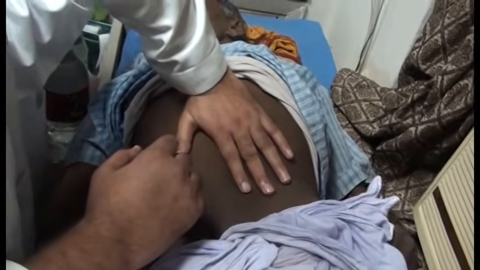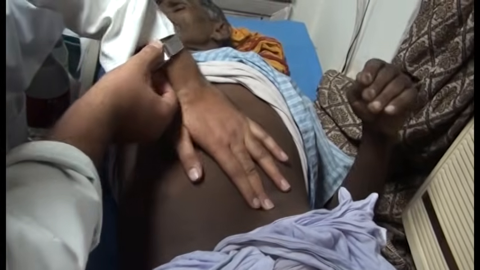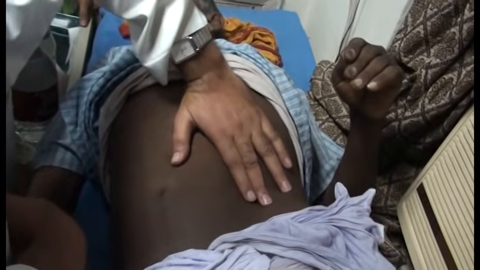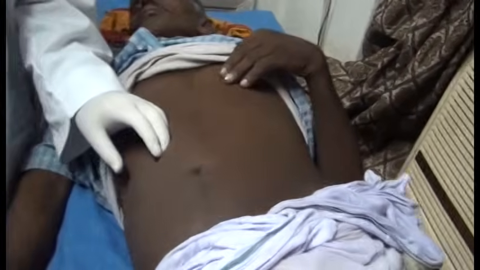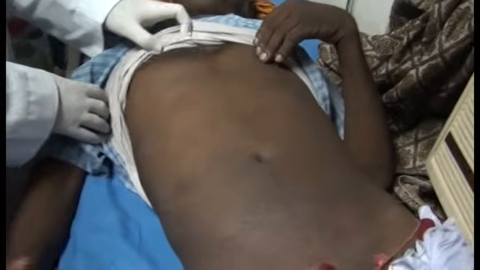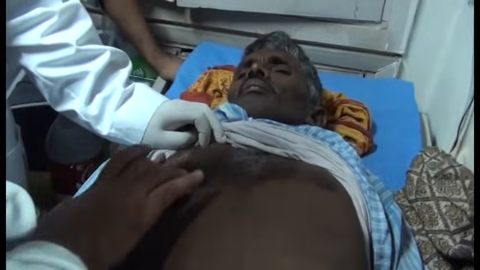Wait for 30 seconds. And we percuss again. Yes, so the resonance is present. Look for the liver span. This is your examination question. We start from the second space, keep coming down.